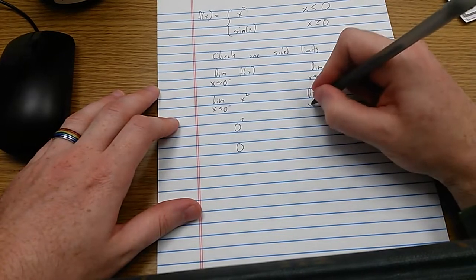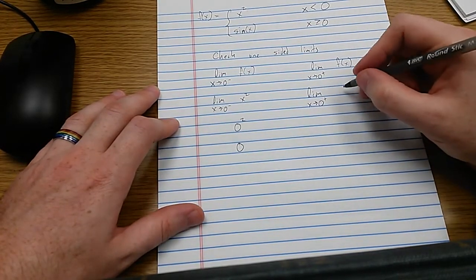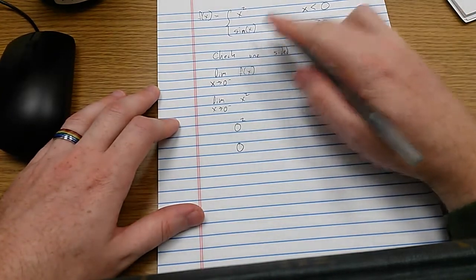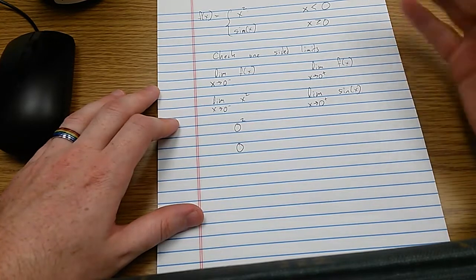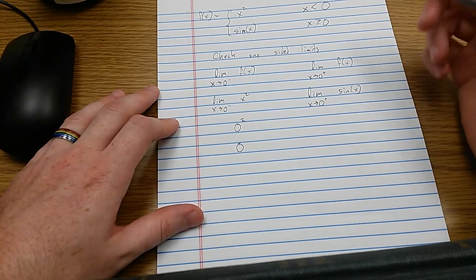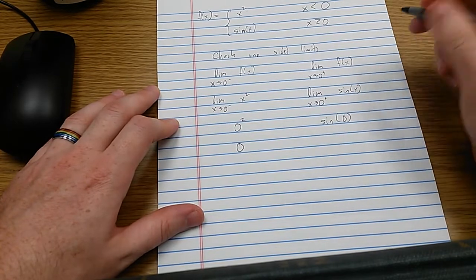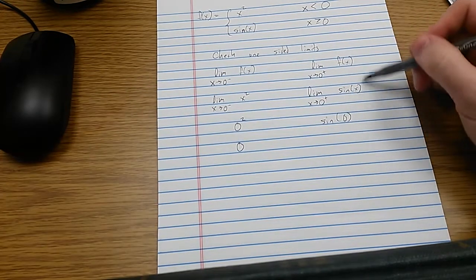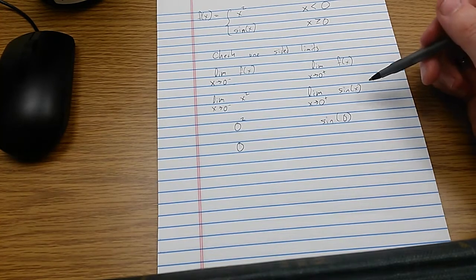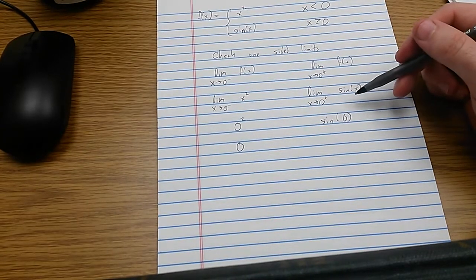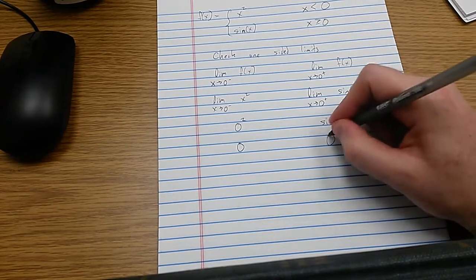I've got the limit as x approaches 0 from the right. Again, I'm going to use the formula for sine of x. That'll be much easier to work with here. And I know that I can substitute in and say that x just equals 0. That's allowed by this formula. And the sine function is one of the functions that I can substitute values in when I'm taking limits. Sine of 0 is 0.